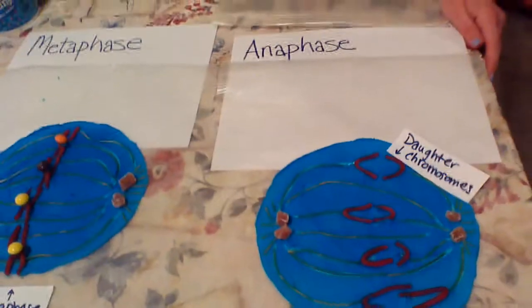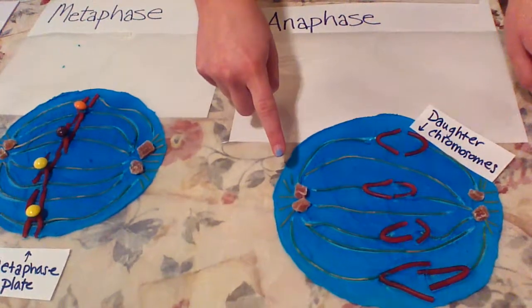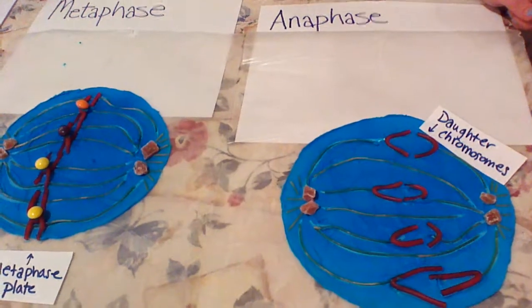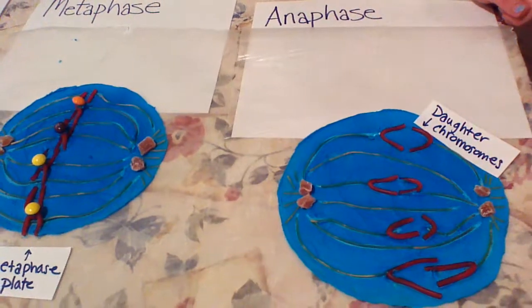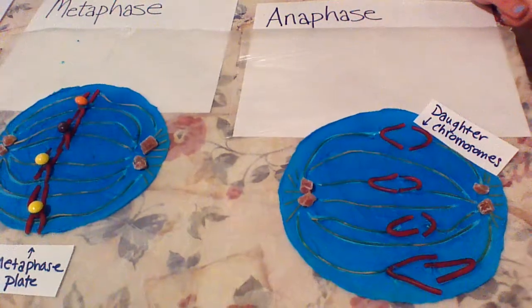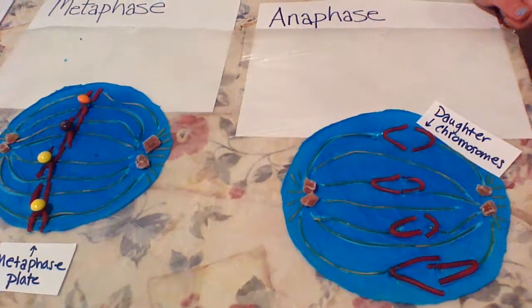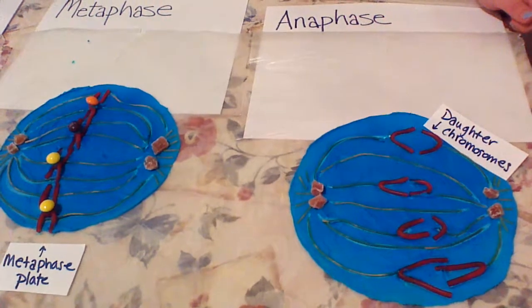Now let's cover anaphase. In anaphase, paired chromosomes separate from one another and move toward opposite poles of the cell with the help of microtubules. This process allows both poles of the cell to contain a complete set of chromosomes. Daughter chromosomes are what form when the sister chromatids of the original parent chromosome separate during anaphase. Daughter chromosomes contain identical genetic material of the original chromosome before mitosis had taken place.